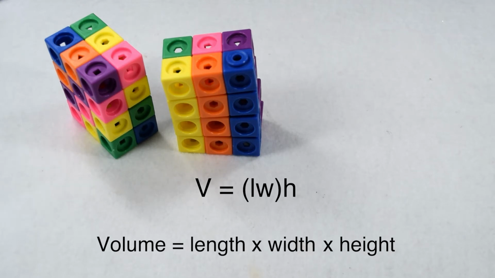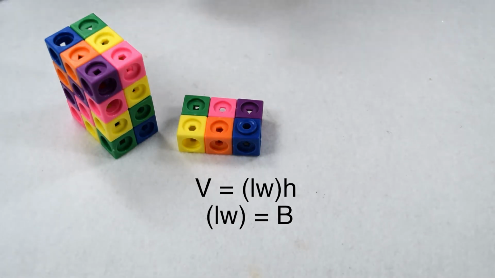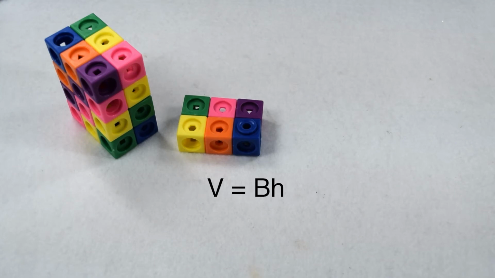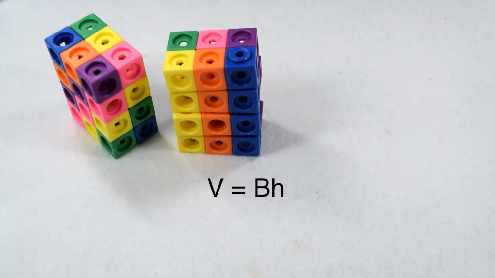We can then take this formula and generalize that for any type of prism. When we did length times width, we found the area of the base. So instead of having length times width in our formula, we can substitute that in for big B. Capital B stands for area of the base, and then that is multiplied by the height. So the volume for any prism can be found by doing area of the base multiplied by the height.